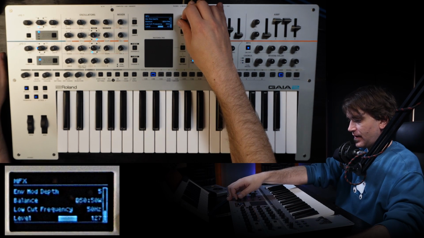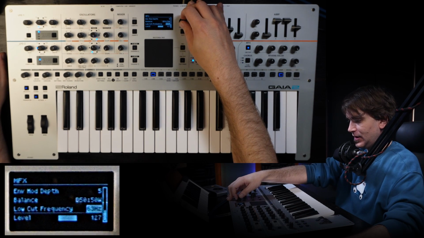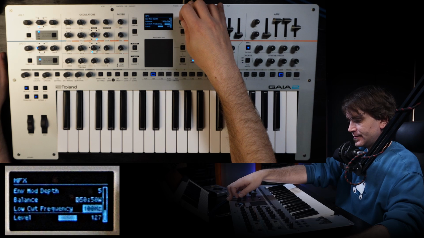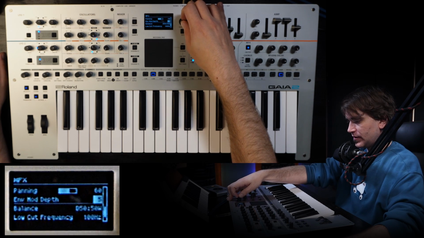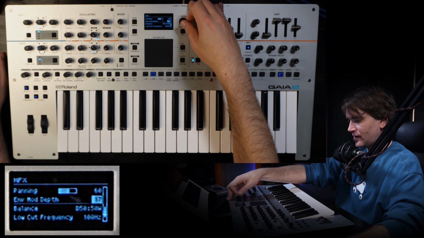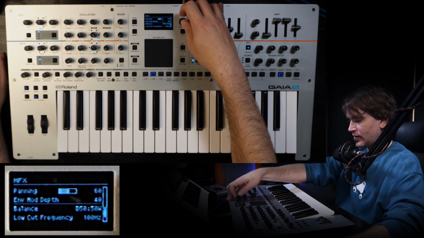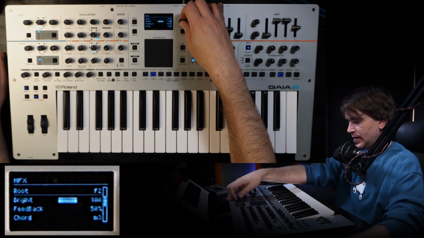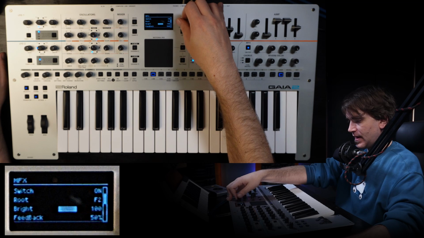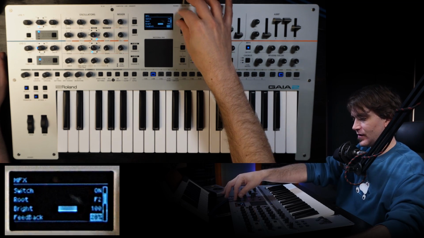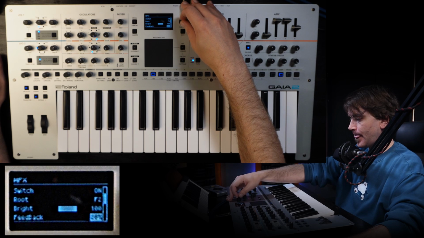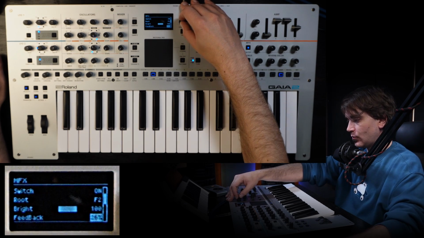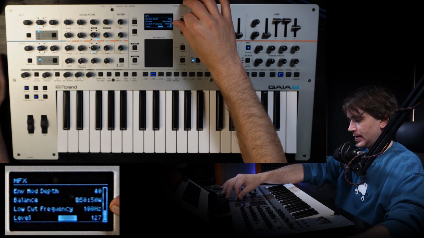Okay, so in the MFX menu, we actually have control for a low frequency cut for that resonator. We also have envelope mod depth, which basically changes the dynamics based on the envelope modulation. And then we also have a feedback amount. So we can turn this down to get less of the resonator, or up to get it to resonate a bit more, depending on the style of thing that you want to go for. We also have a brightness control, etc., etc.